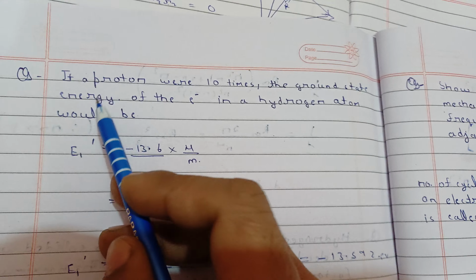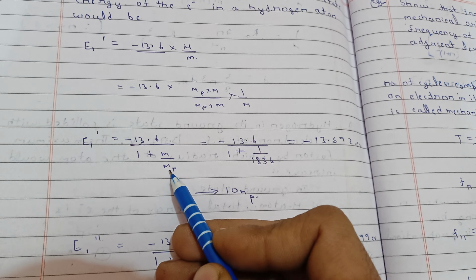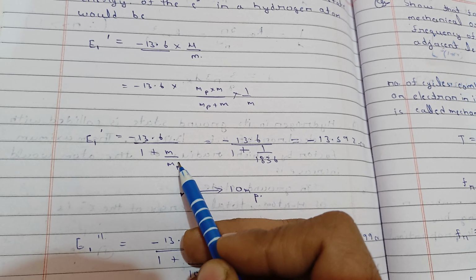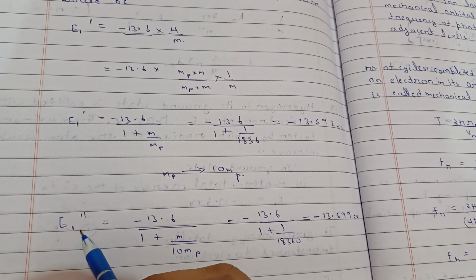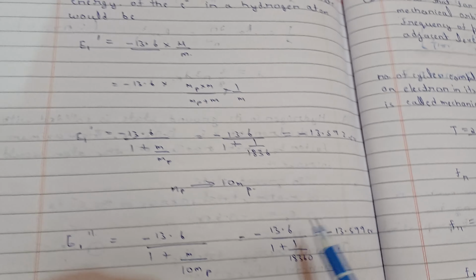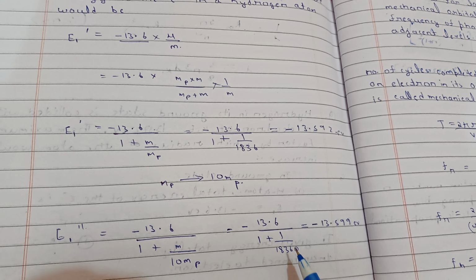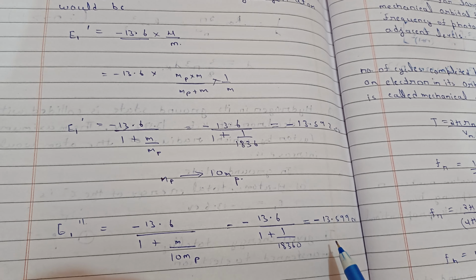Now they are saying that the mass of the proton is becoming 10 times the mass of proton. So in place of this, we will write 10 multiply mp, and mp is 1836 times the mass of electron. So this will give you 18360 here. So now the ground state energy will change to this, minus 13.599 electron volt. Now you are seeing which energy is lower. We'll see that this energy is lower. So as the mass of the proton is increasing, we will see that the ground state energy is decreasing.